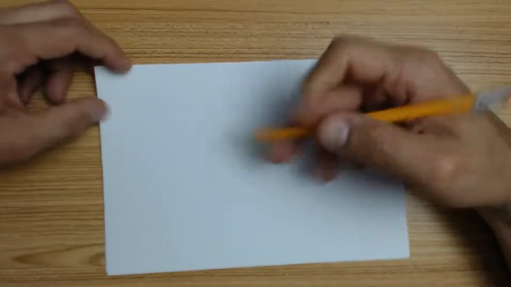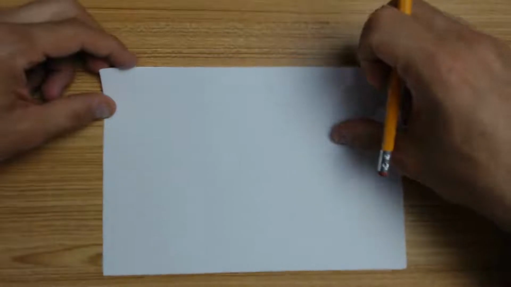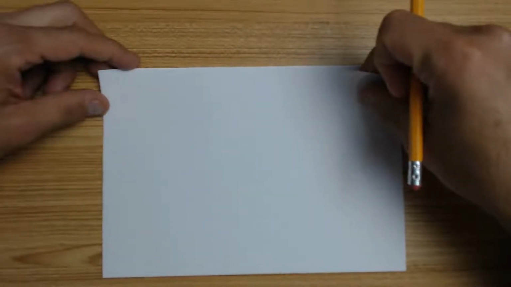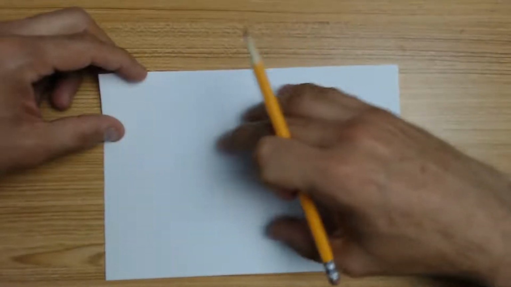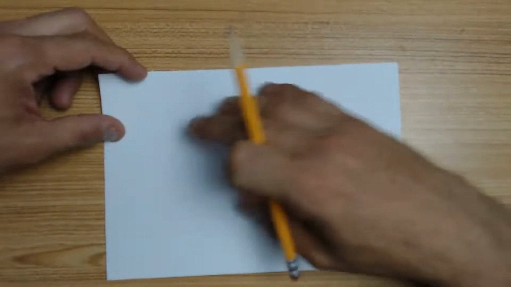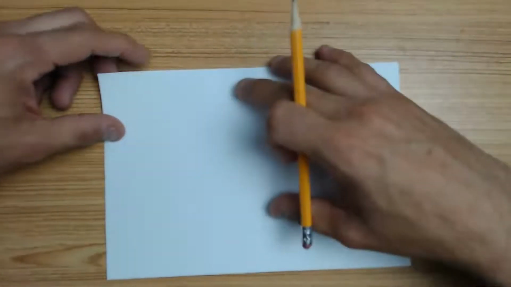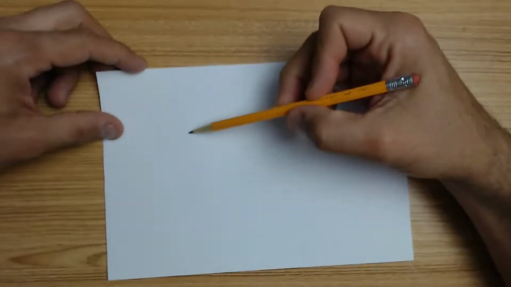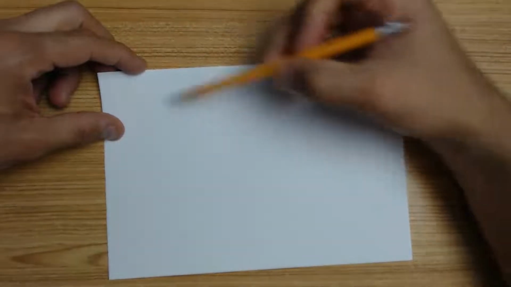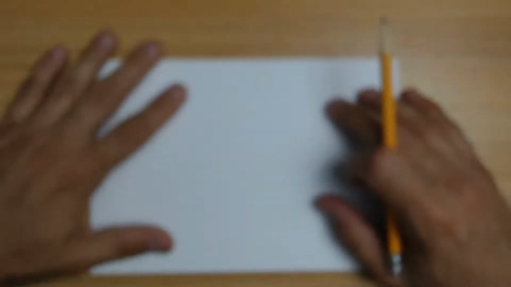I say geometrical shapes, but this is without pointing out exactly the shape of it. So if I put something in this space right here, here, and here, we know there's a line going across. Sorry.